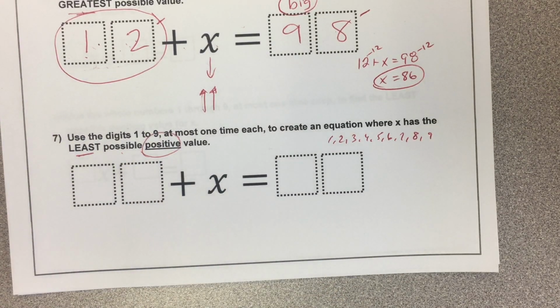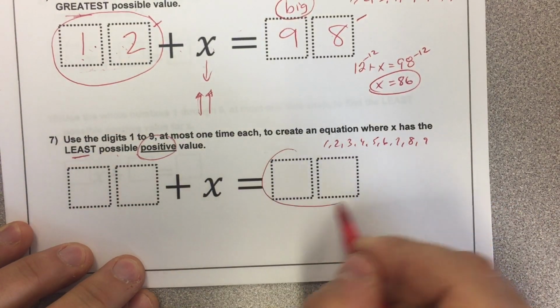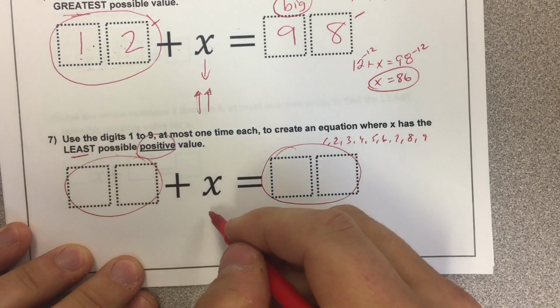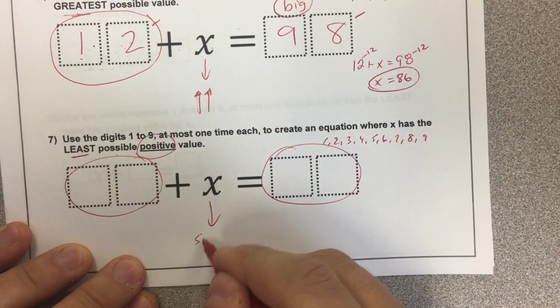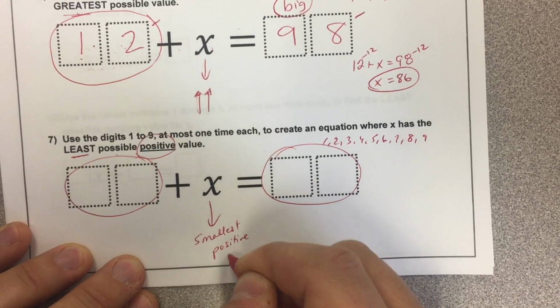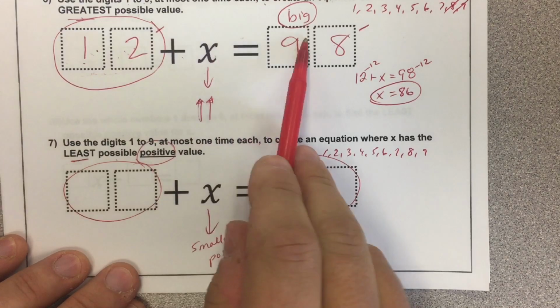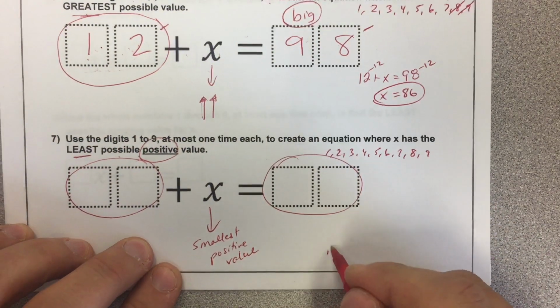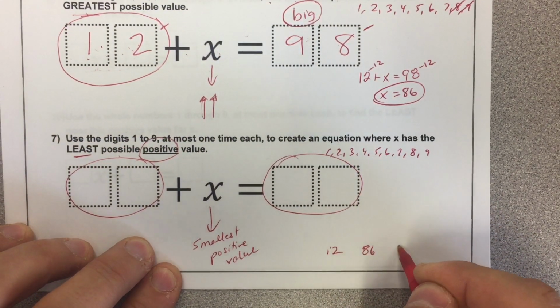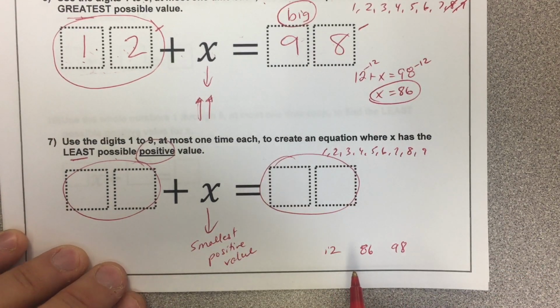So it's kind of similar in a way, because I want to try to figure out what needs to go here and what needs to go here in order for x to be the smallest positive value. So I don't want to go into the negatives here. Now I'm going to look above because I already have these numbers. I already have 12 and 86 and 98. I'm going to see if I can use these to answer the question.